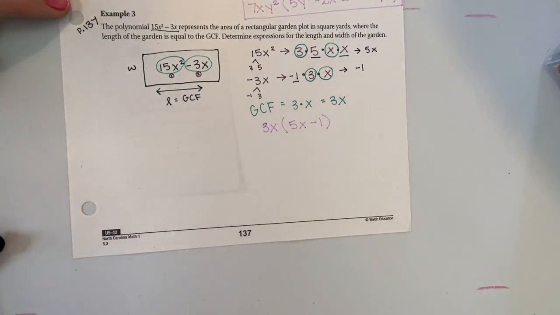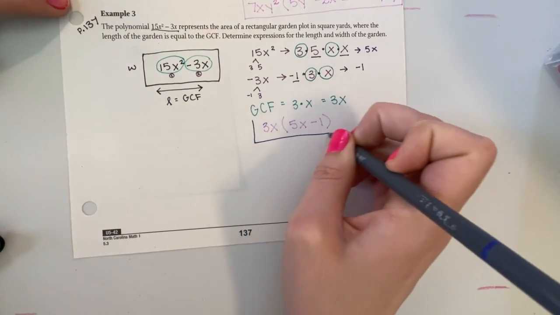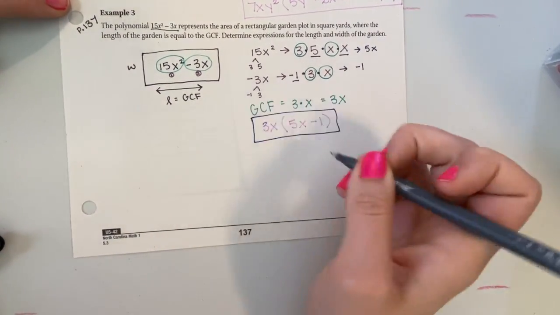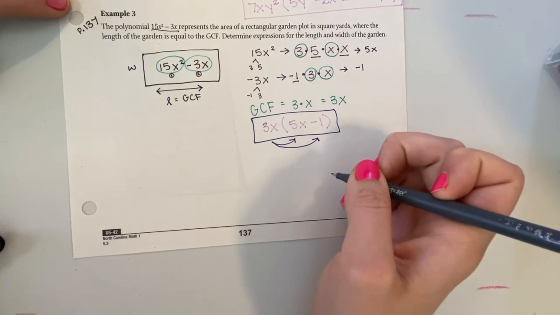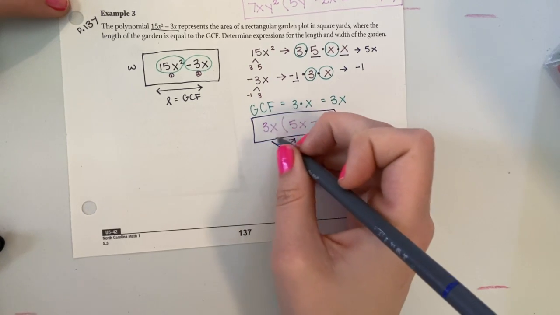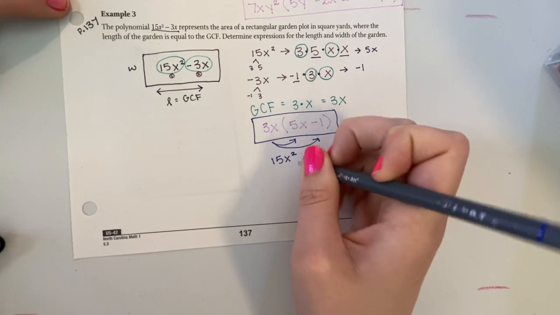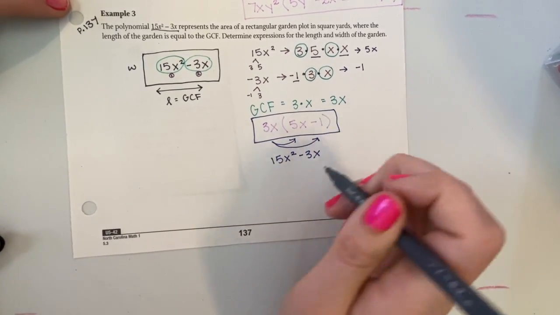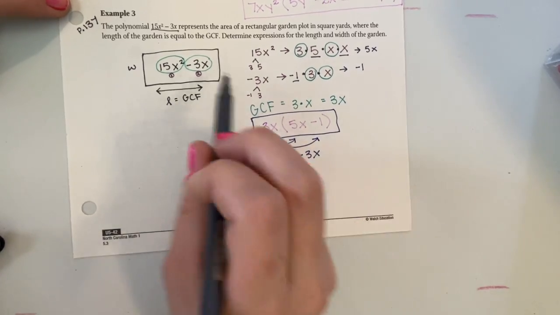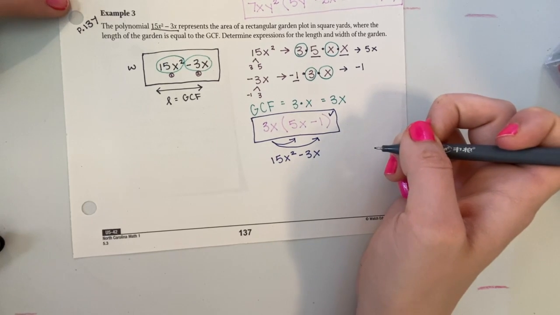Remember that we can check our answer by factoring this out if we would like. So let's just make sure that when we distribute, we're going to do 3x times 5x, which is 15x squared. 3x times negative 1, which is negative 3x. And that's the same exact expression that I had at the beginning, so my factorization is right.